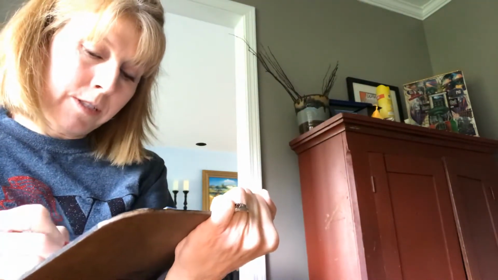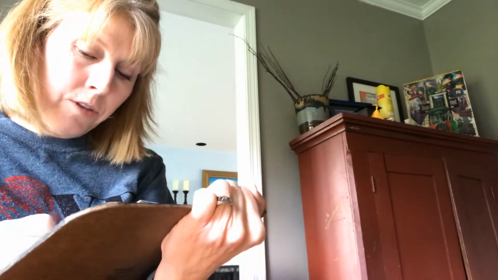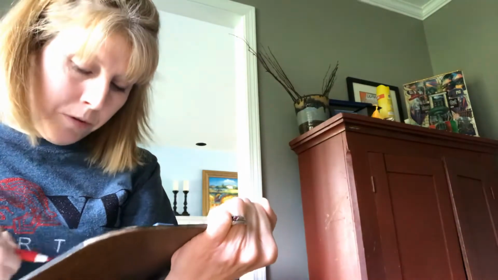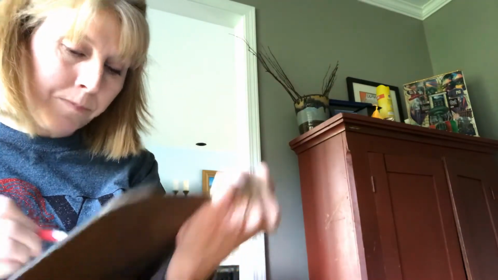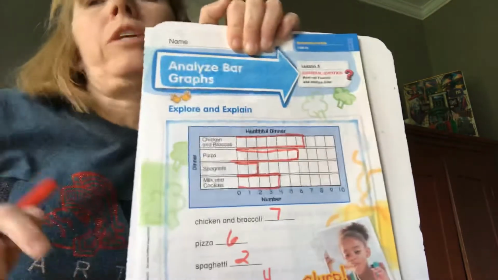So there's 7, 6 pizza. I don't know how these are healthy. Spaghetti has 2, milk and cookies have 4. Okay, so now when you analyze a bar graph, you use this information. So let me ask some questions.